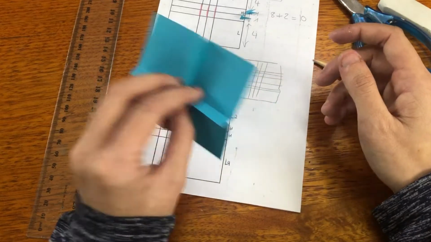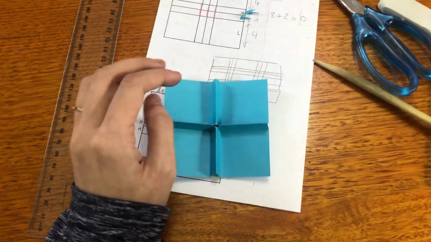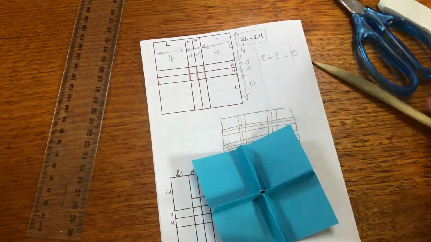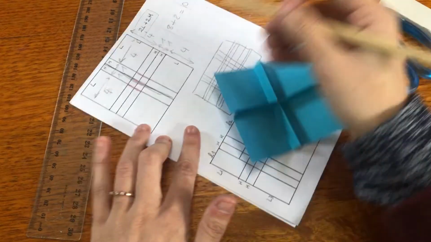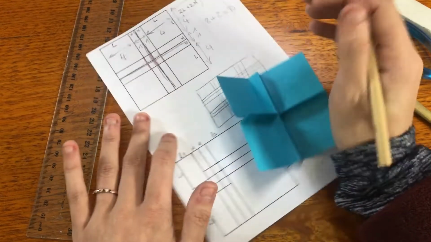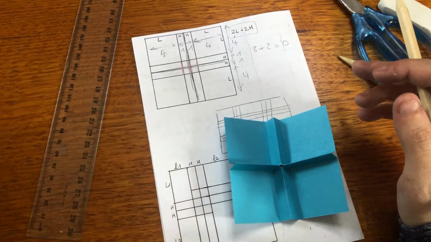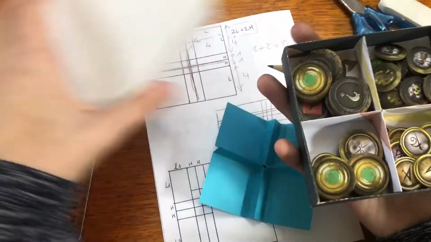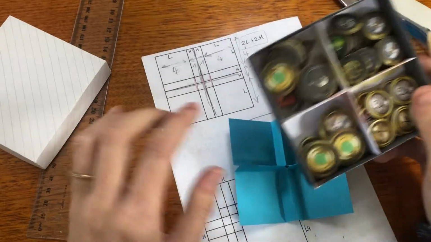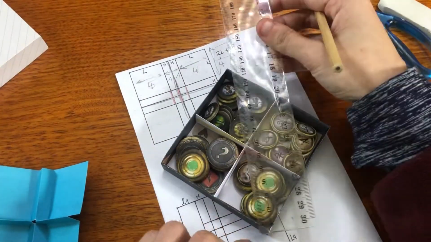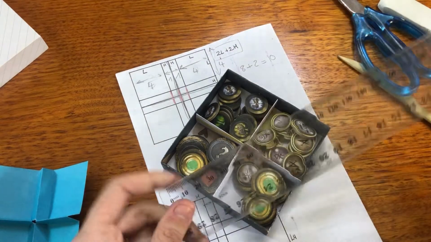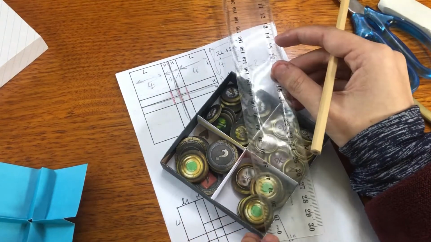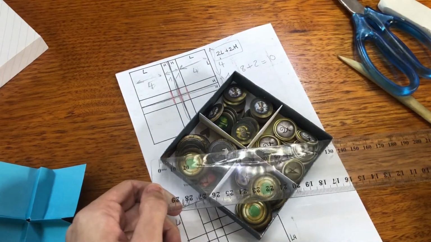You can technically make an X divider in a box, so the measurements will be slightly different. Basically, this line and this line will be the diagonal of your box. See, for this box, for example, if I wanted an X, I would have to take the height here and the length and the width here.